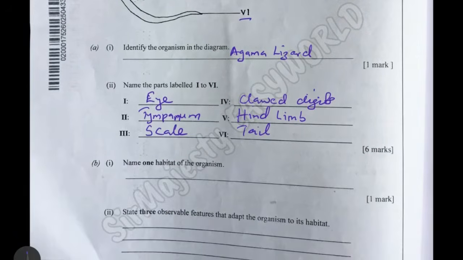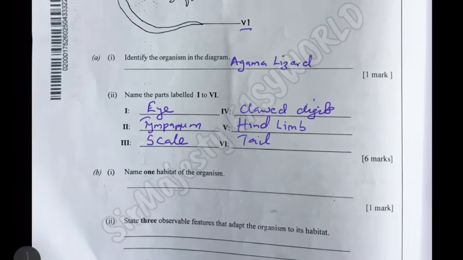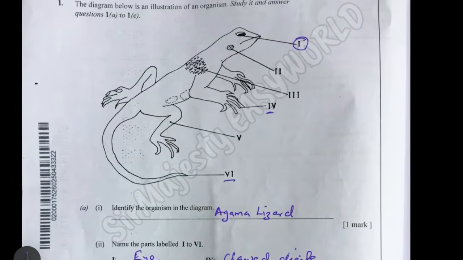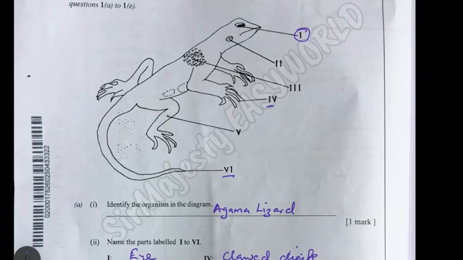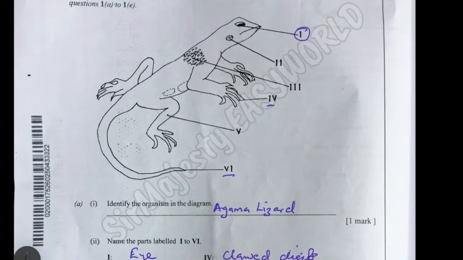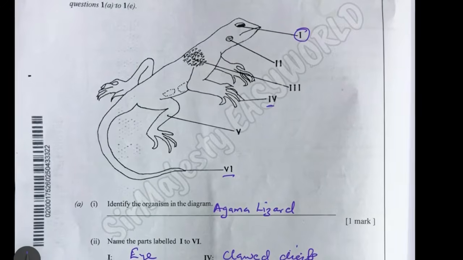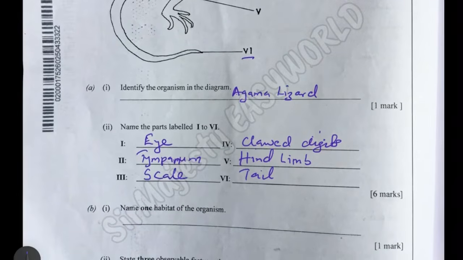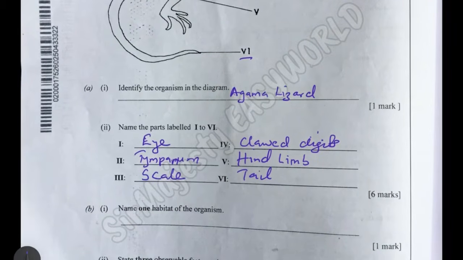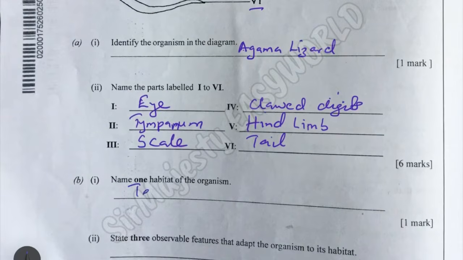Okay. Next one says name the habitat of the organism. Looking at the organism, of course, is the first vertebrate to exhibit complete terrestrial life. So the habitat should be terrestrial habitat, even though amphibians were the first to venture on land, but the reptiles exhibited complete land life. So the habitat should be terrestrial. Terrestrial habitat.